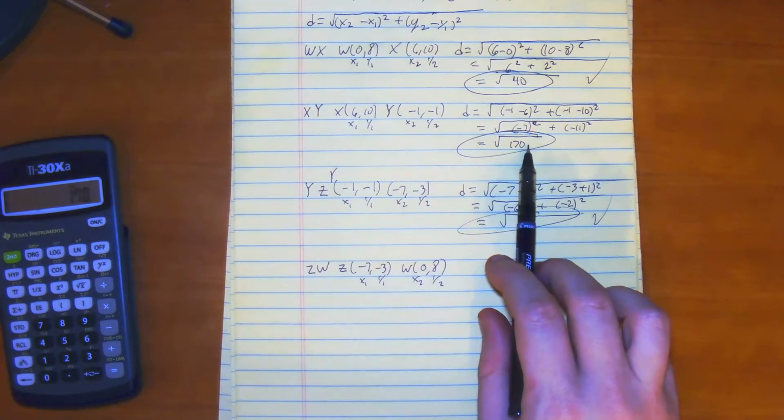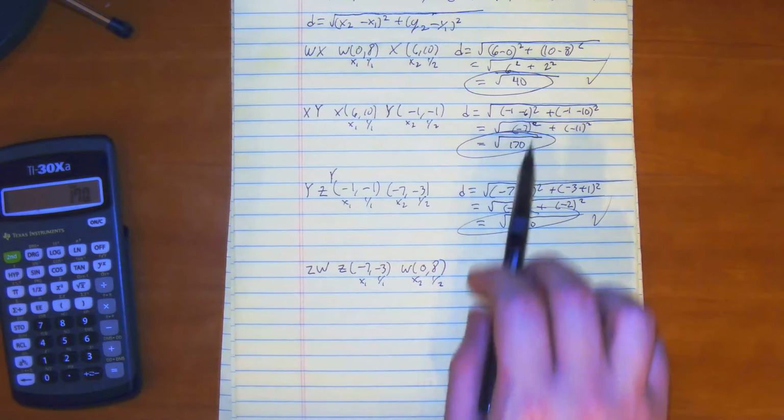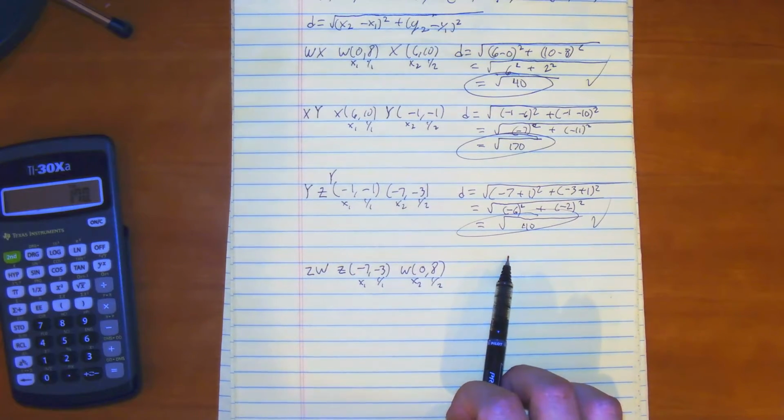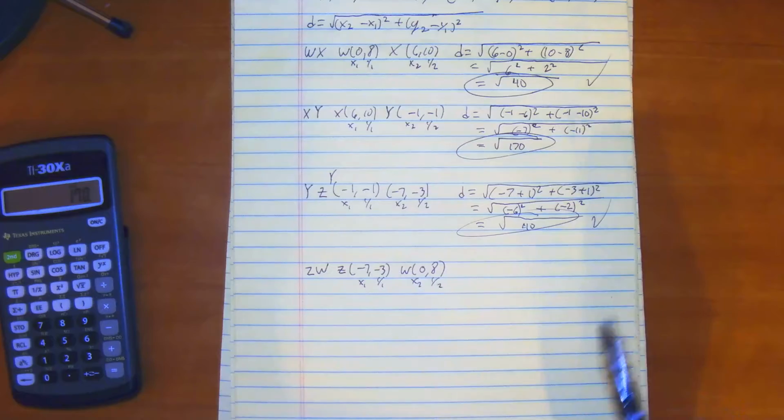Now I have to see if XY is going to be the same as ZW. If these are different, this will not be a parallelogram. If they are the same, we're good to go.